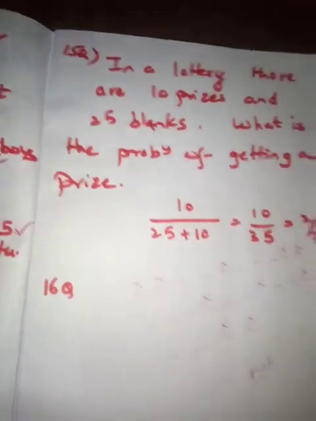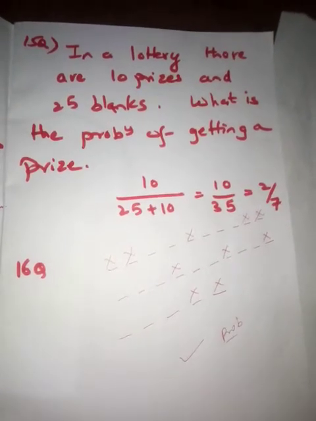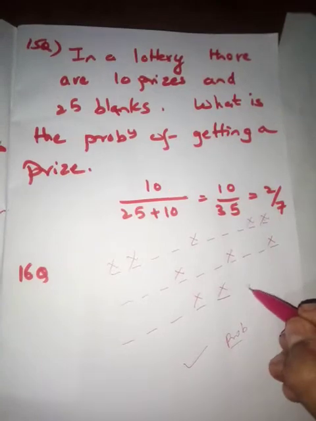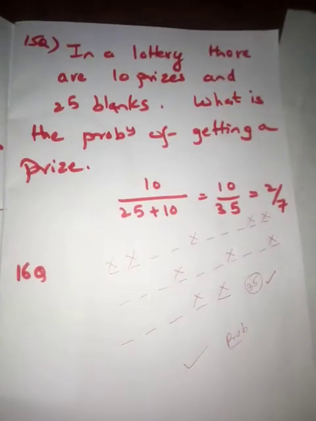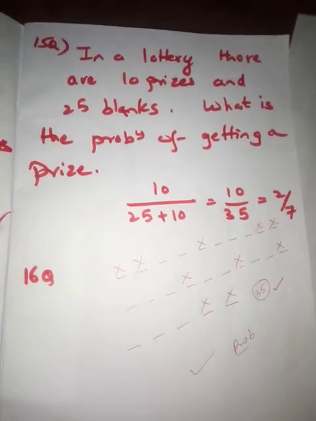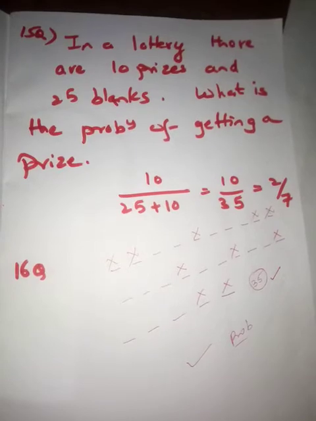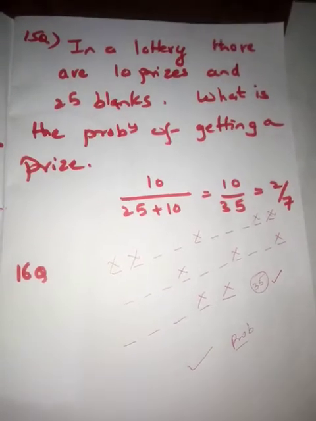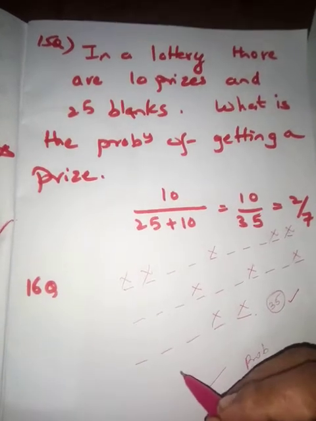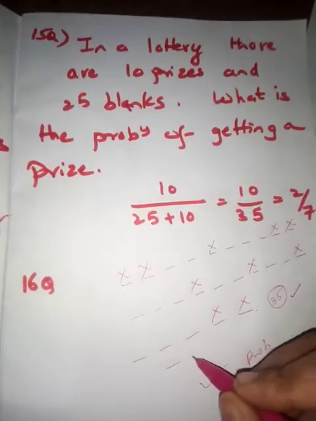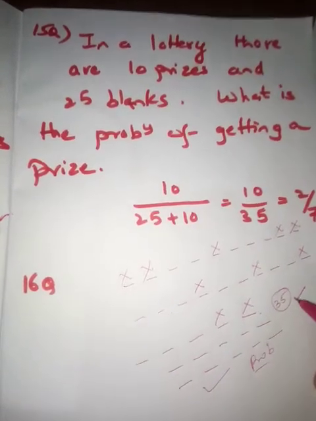So totally there are 10 prizes and 25 blanks. So totally there are 35 outcomes. So the sample space is 35, because totally there are 25 blanks and 10 prizes. I have counted blanks up to 25 and then 10 more, 6, 7, 8, 9, 10. Now it is exactly 35.